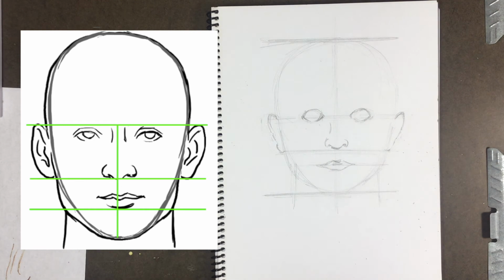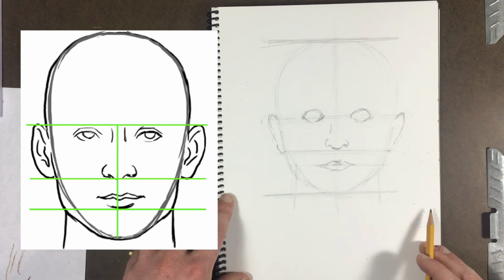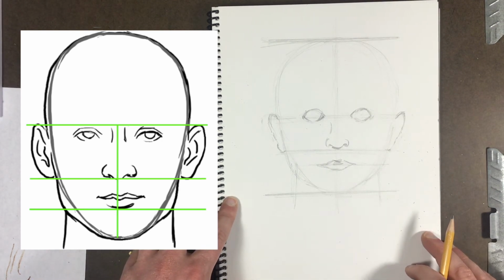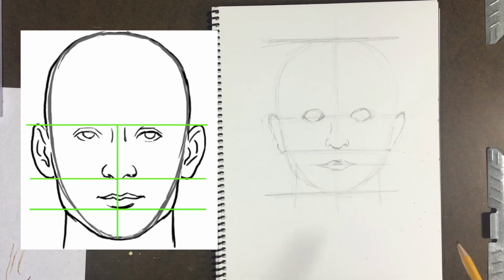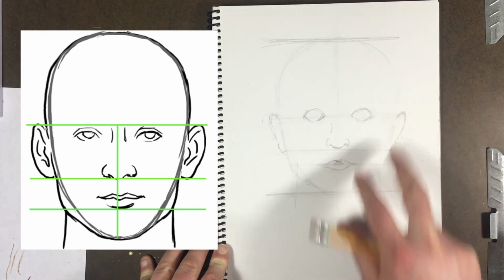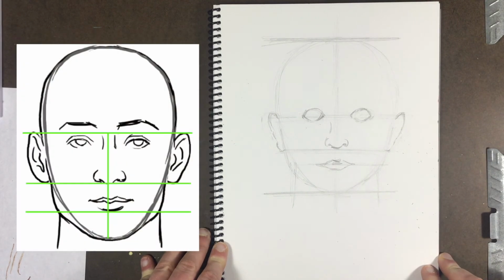Okay, and so after this, that is how you put things proportionally correct for a person's head. Now, obviously, there are things like hair, eyebrows, all those other things that you can now go ahead and add in. And so that is the basics of how to line up your portrait and to put the things in the correct place.